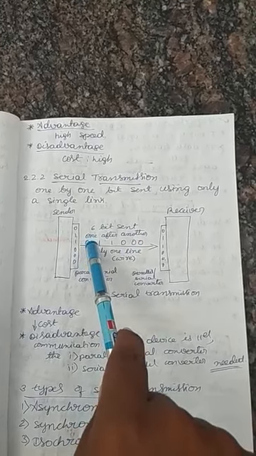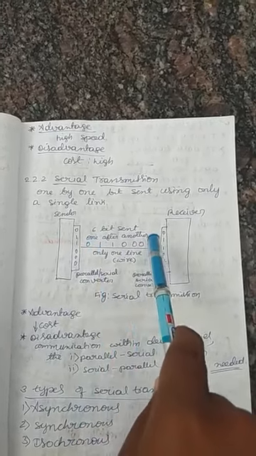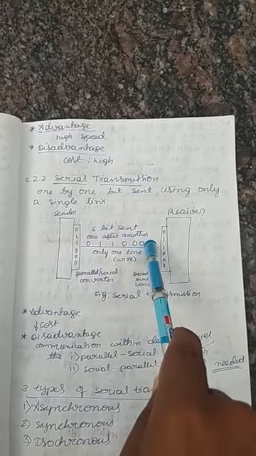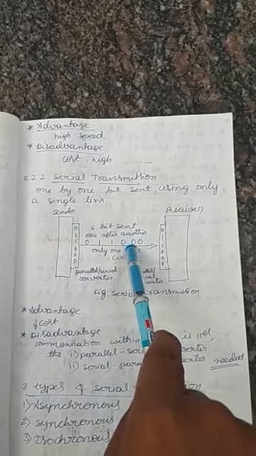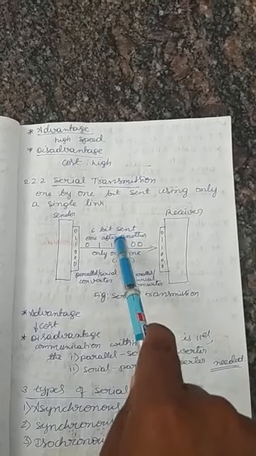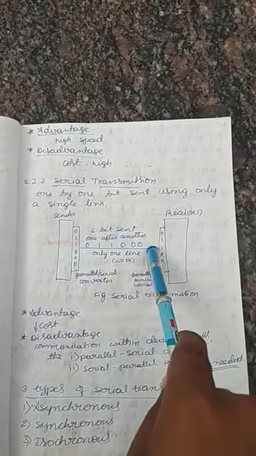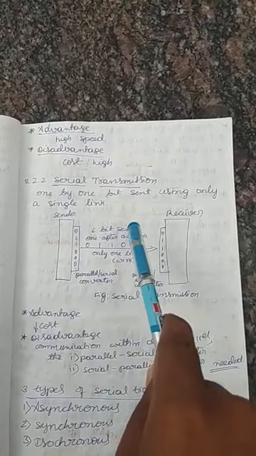How are we going to send these bits? One after the other. After sending this 0, we will send this 1. After this we are going to send this 1. Like this we are going to send the bits one after the other.